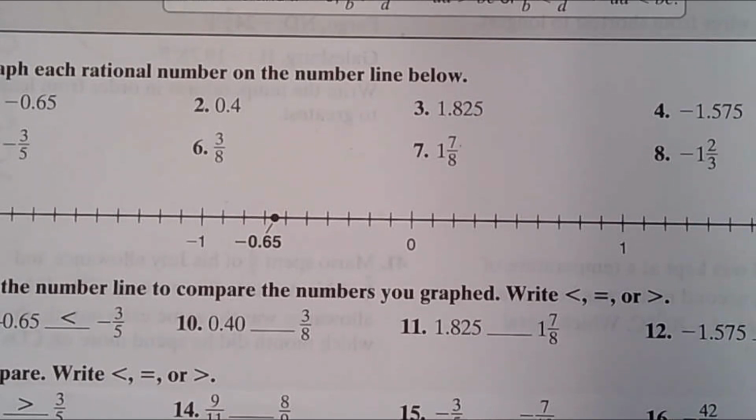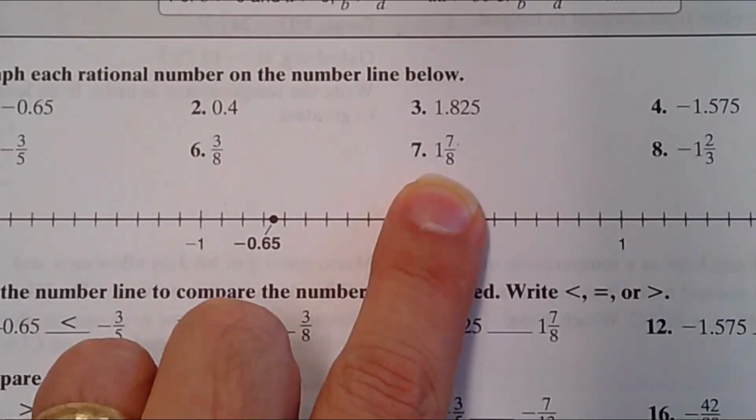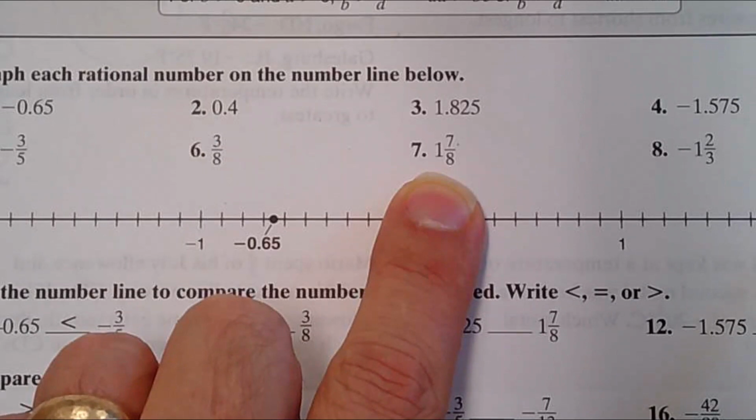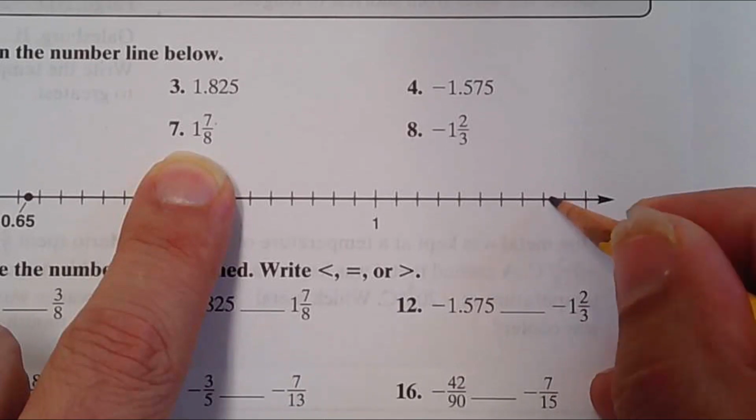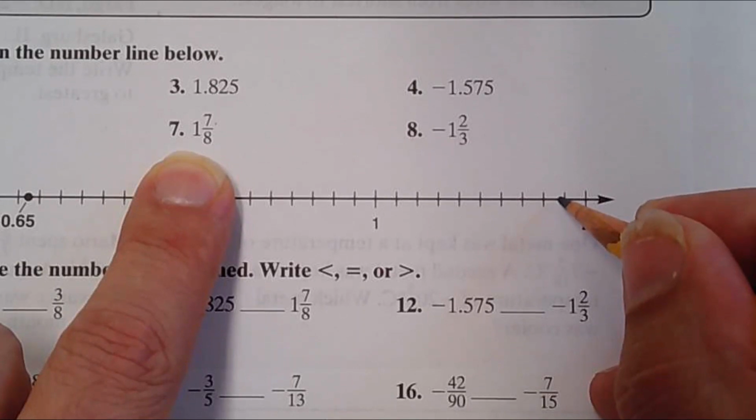1.875. So between what two values would I put my point if I want to plot 1.875 on my graph? Between 1.8 and 1.9. Exactly. So as long as you get a dot for this one somewhere between the 1.8, which is over here, and the 1.9, I don't care where it is, you just put it in there somewhere. There's 1.9 right there. There's 1.8. So my point is somewhere in between 1.8 and 1.9. Agreed? That's where 1 7/8 would be.